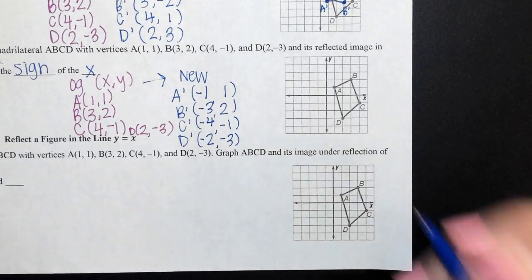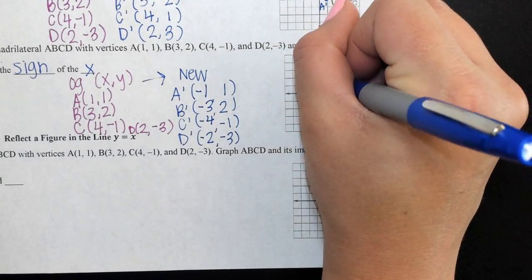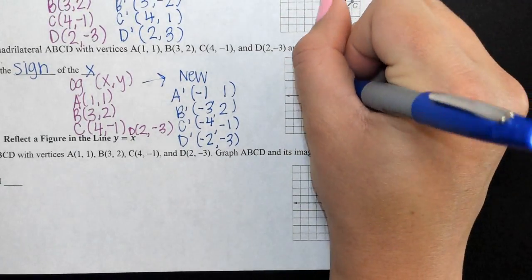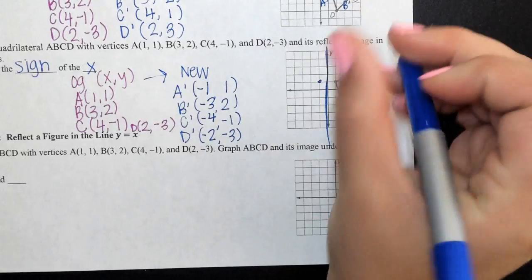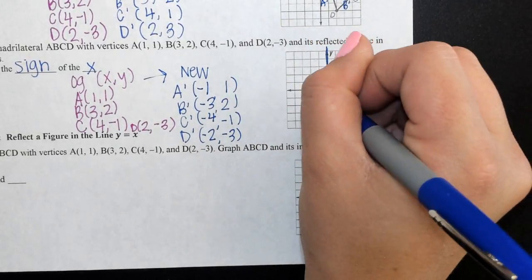So go plot those new points. This time we're reflecting over the y-axis, which is right here. So you can count, that's fine, or you can use the new points.